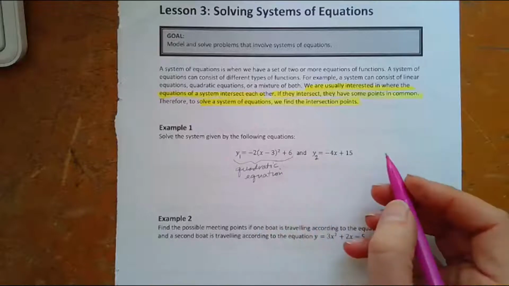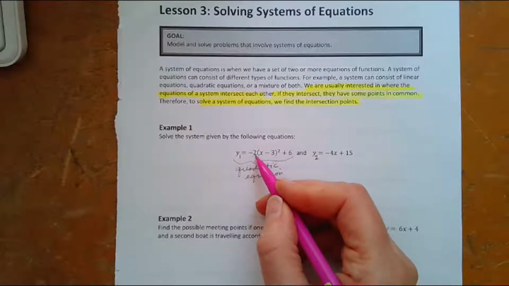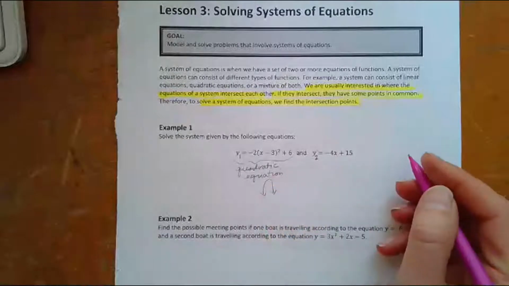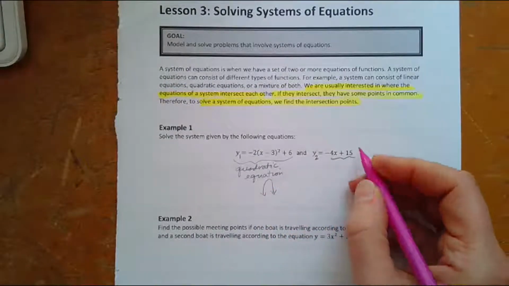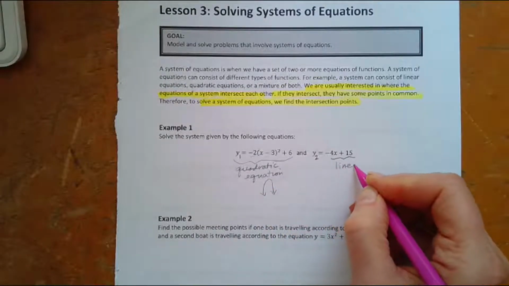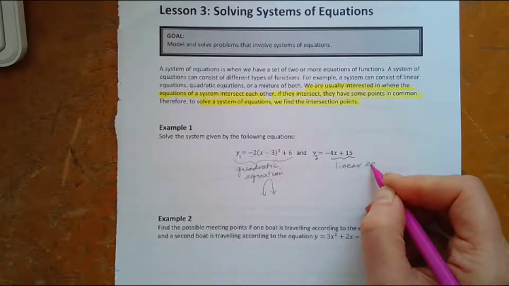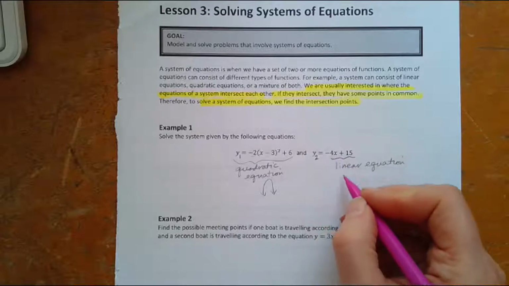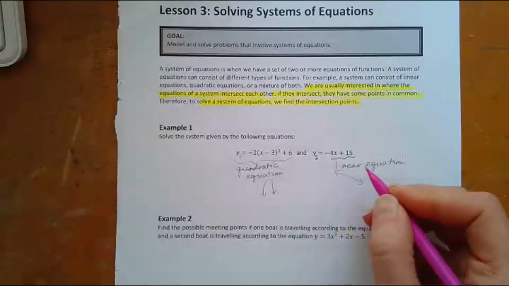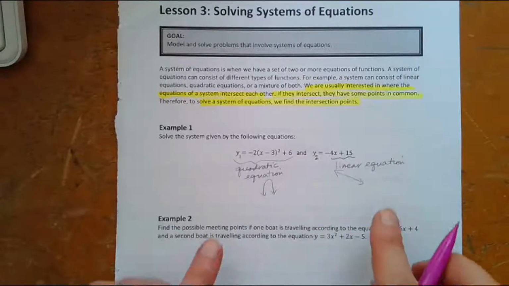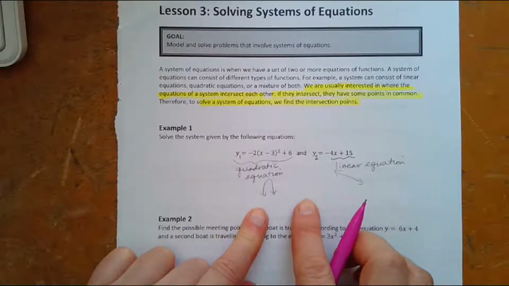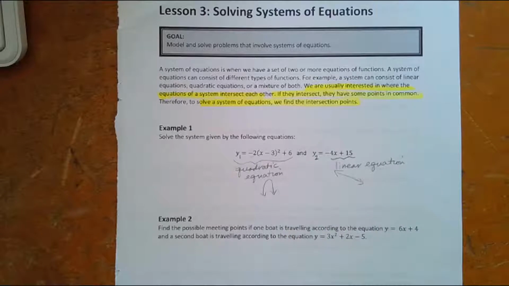So that's going to be a parabola, right? And because my leading coefficient is negative, it's going to be a parabola pointing down. And this will be a linear equation. And it will also be, because it's a negative coefficient, trending down. So what I'm going to do is graph both of these on the same screen and see where they intersect each other, if they do.